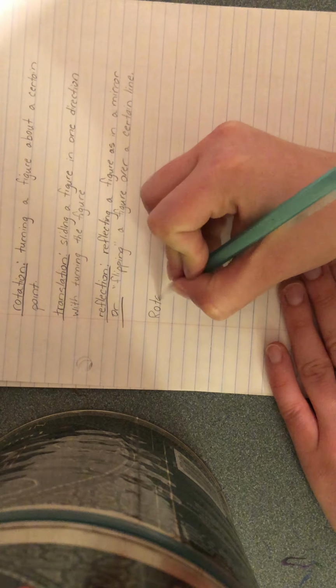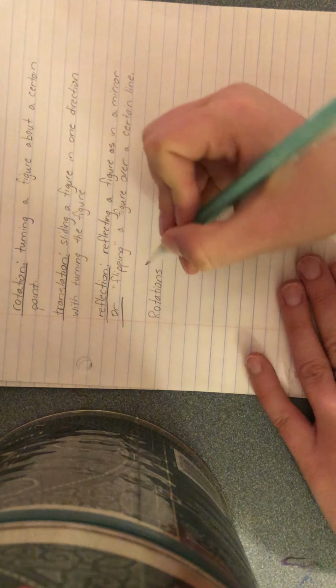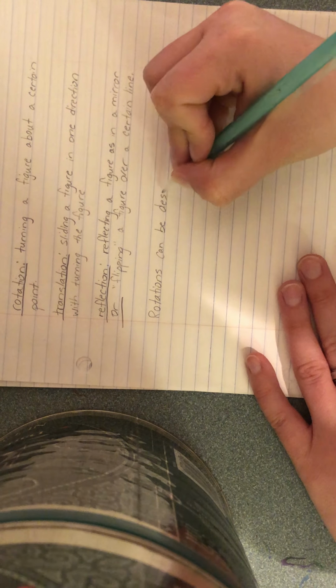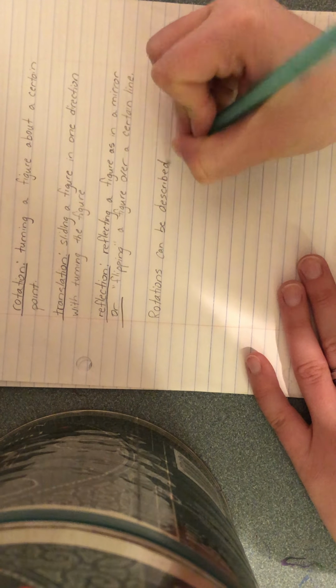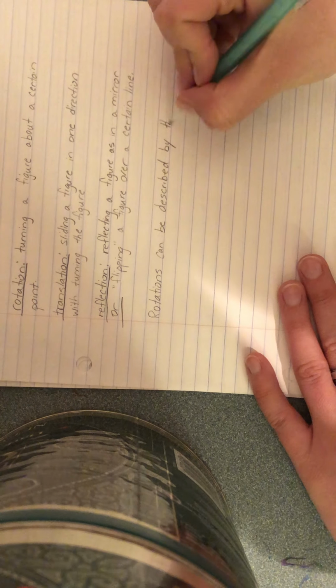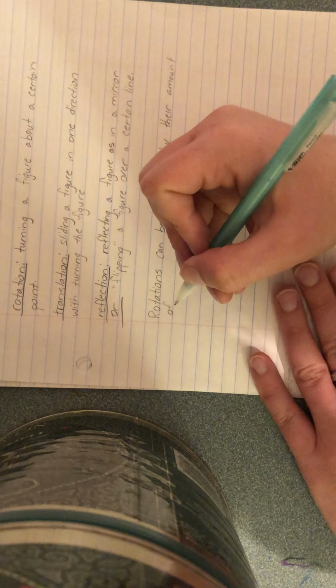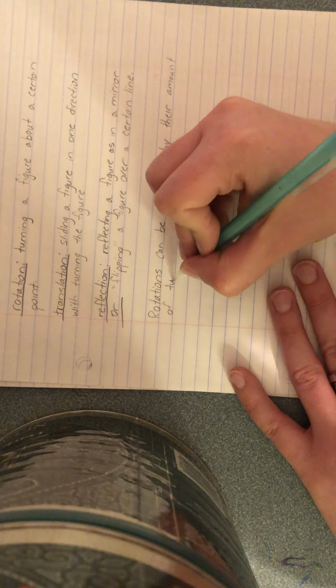So let's just write that example down here so that way we have it stuck in our brains. Remember, when you write something after you've heard it, it's generally more likely to stick in your brain. Rotations can be described by their amount of turn and direction.